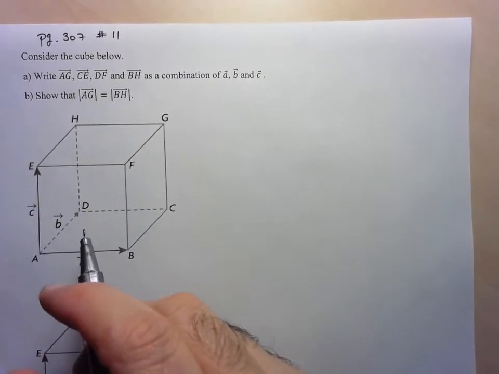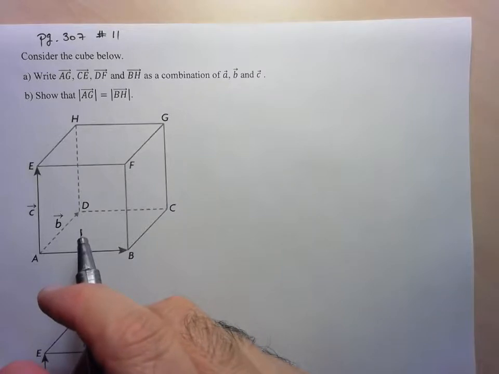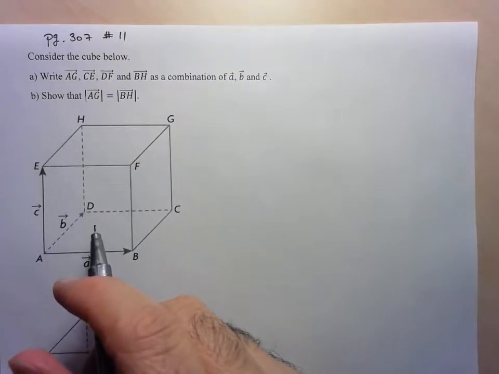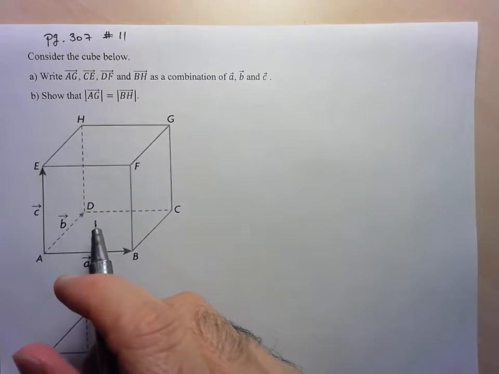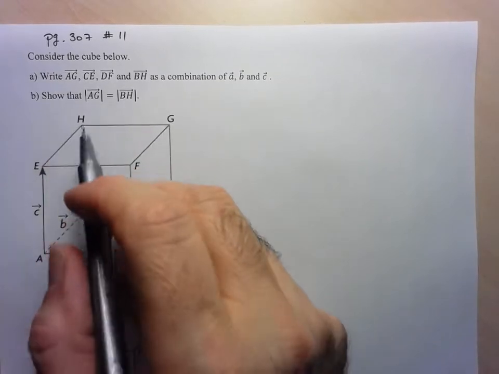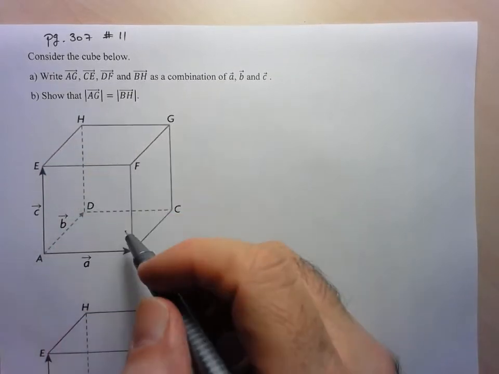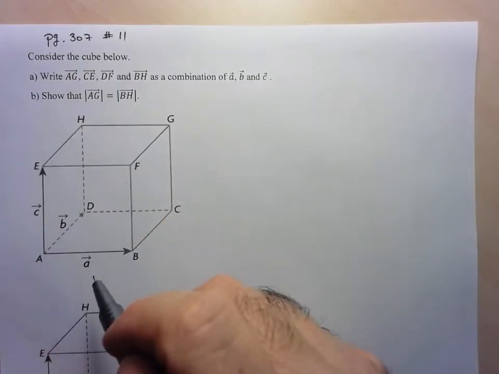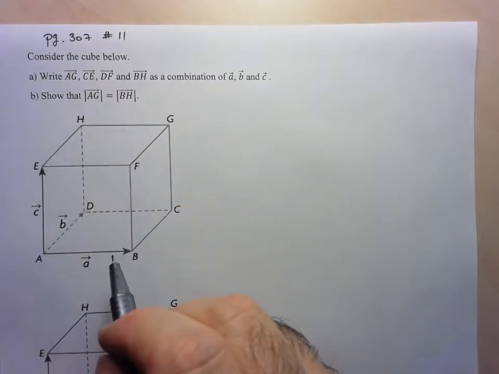Okay, so if you think, how do we combine vectors? Well, we know how to add them, subtract them, and multiply them by scalar multiples. That's what we have access to. So let's start with noticing that all these four are just diagonals of this cube. AG here is just one of the diagonals of the cube, and all the others are just, again, diagonals.